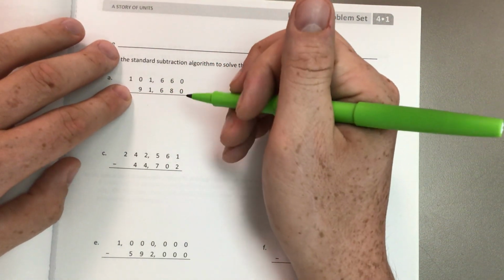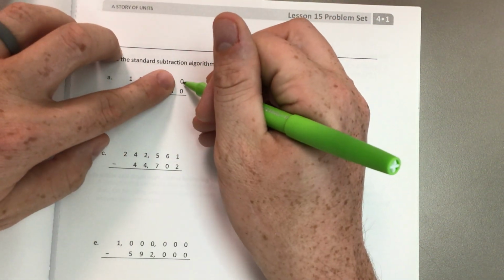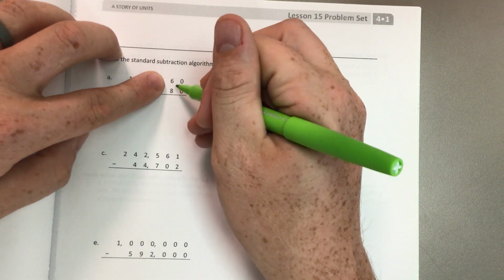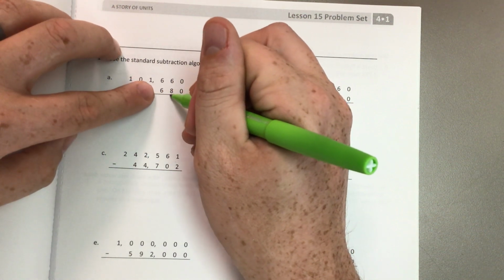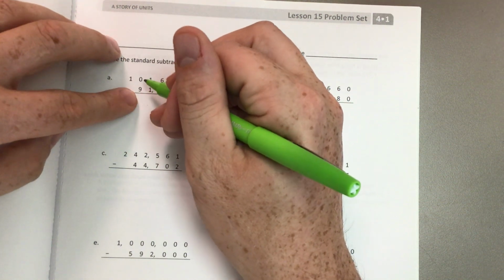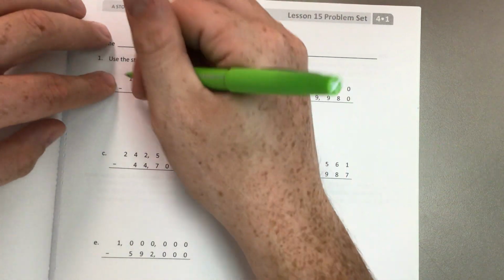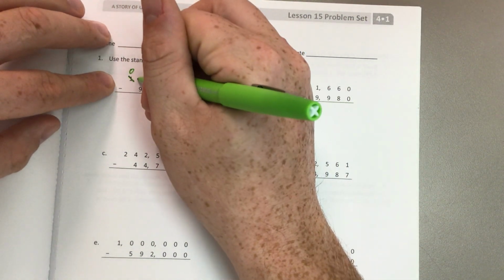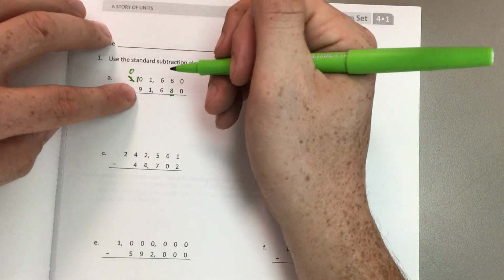You know I like to go right to left, but when I look here, I know that this 0 minus 0 is good. 6 minus 8 is not good. 6 minus 6 is currently good. 1 minus 1 is good. 0 minus 9 is not good. So what happens is, if I borrow from here, this 0 becomes a 10, making this acceptable.